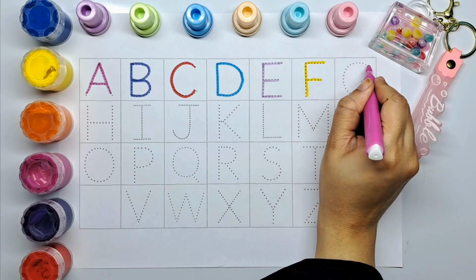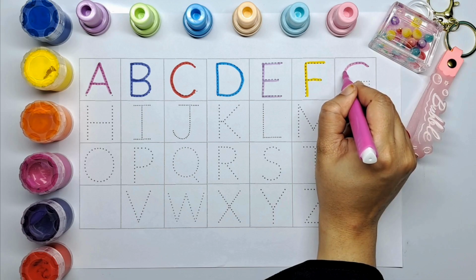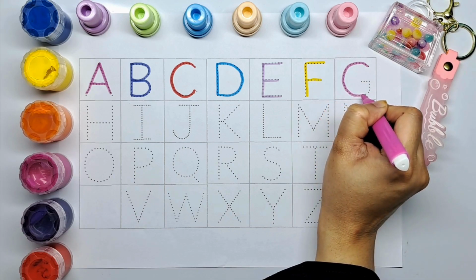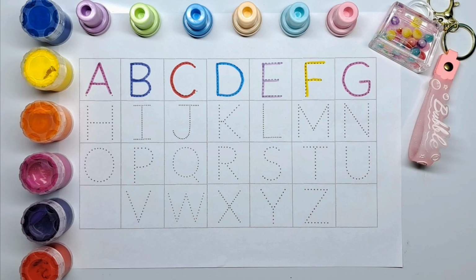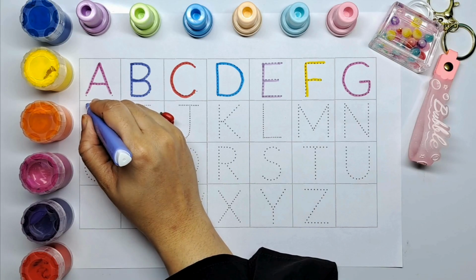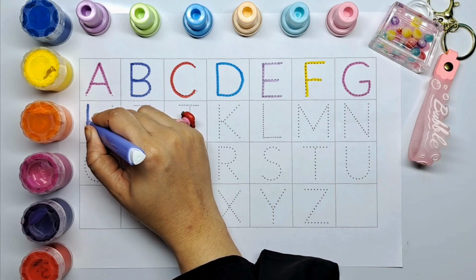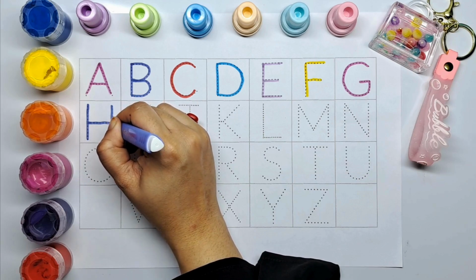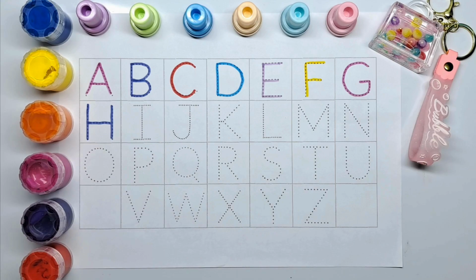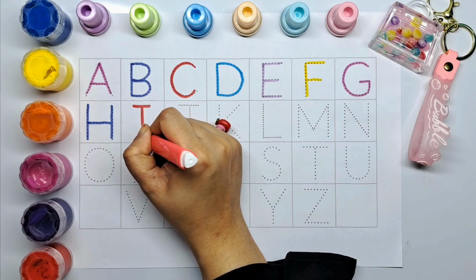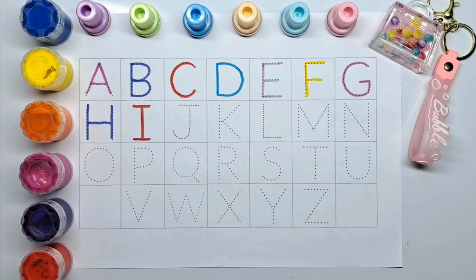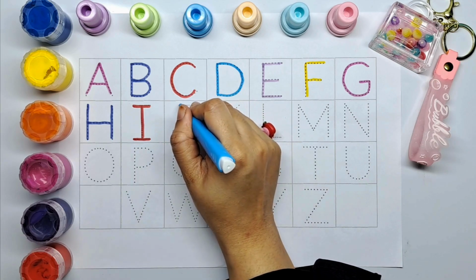G for goat, pink color. H for house, blue color. I for ice cream, red color. J for jug, sky color.